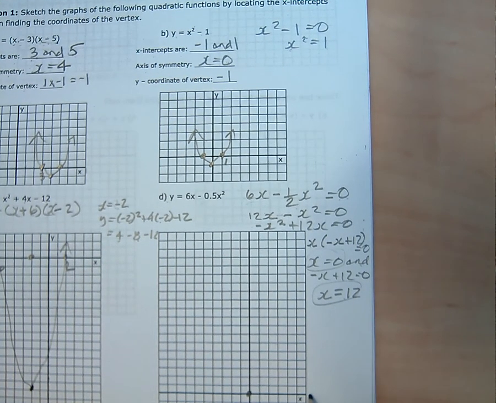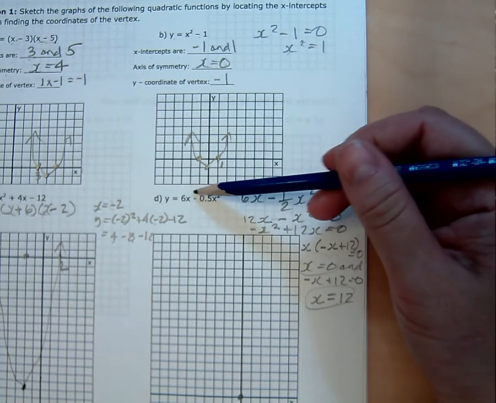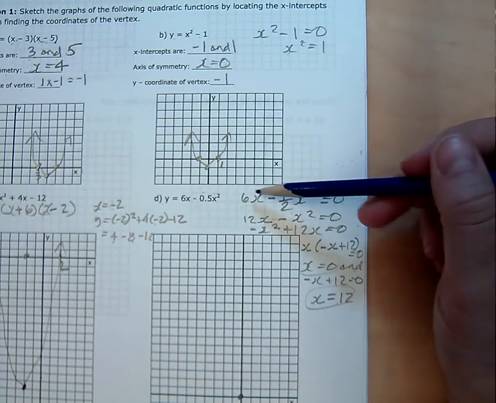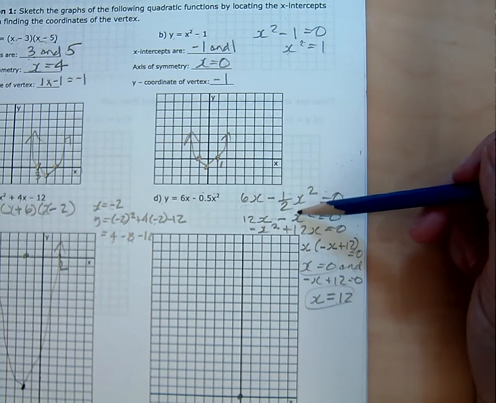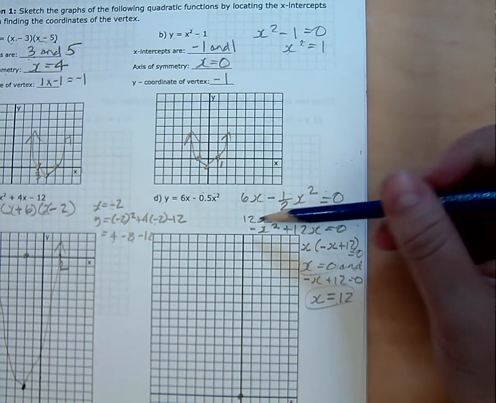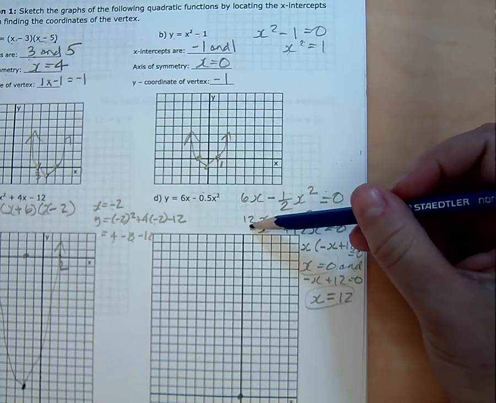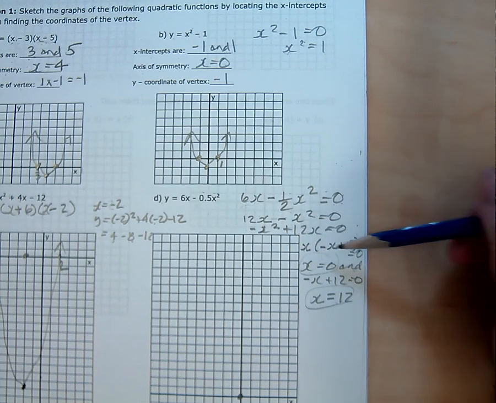I wonder why they didn't give me this space. Did I make a mistake? Let's take a look. 6x minus a half x squared. Double it, double it, double it. That's negative x squared. That's positive 12x. I took out an x. I'm left with negative x plus 12.